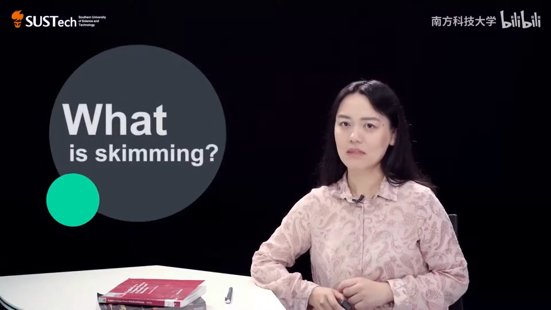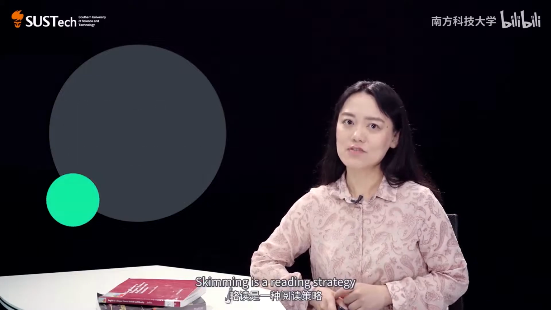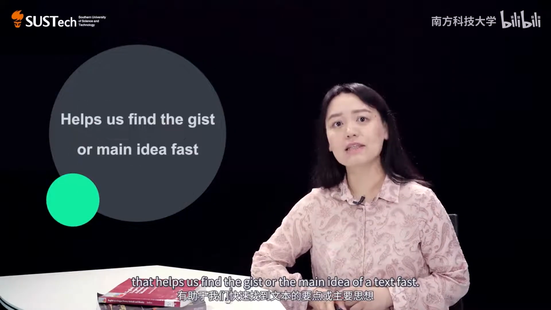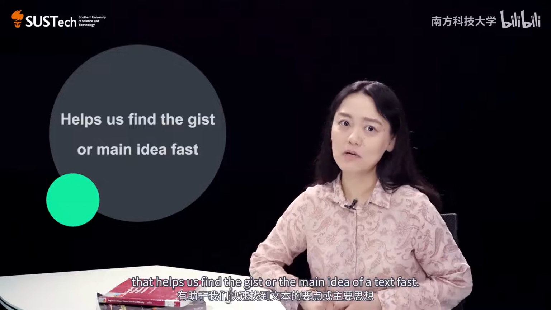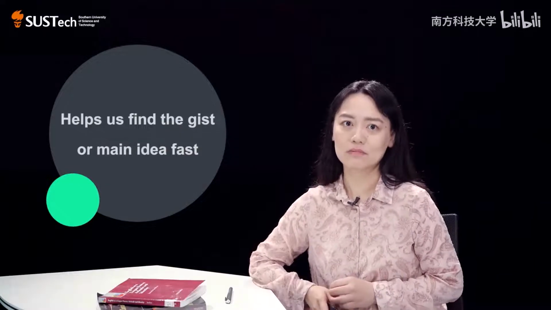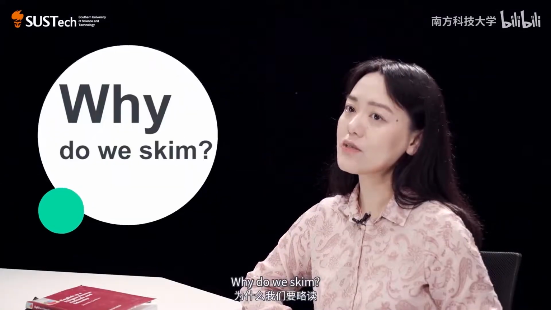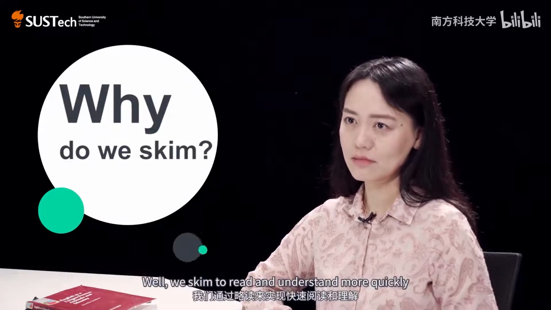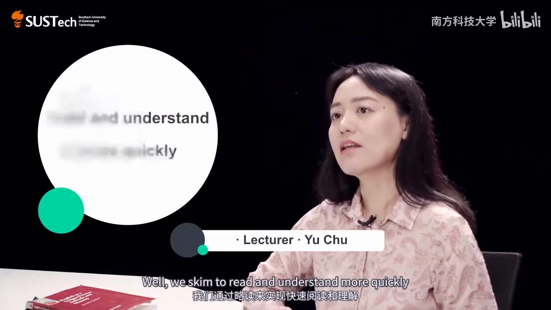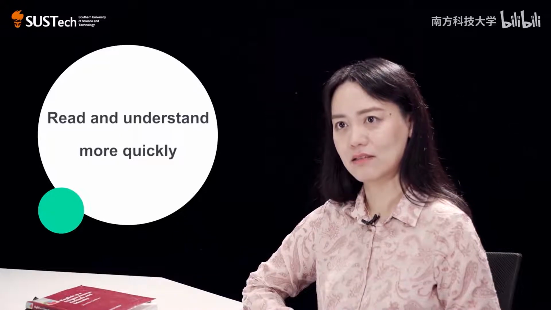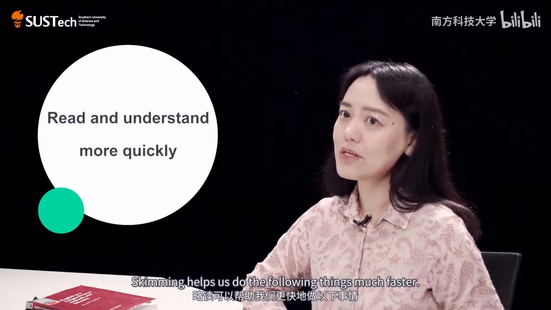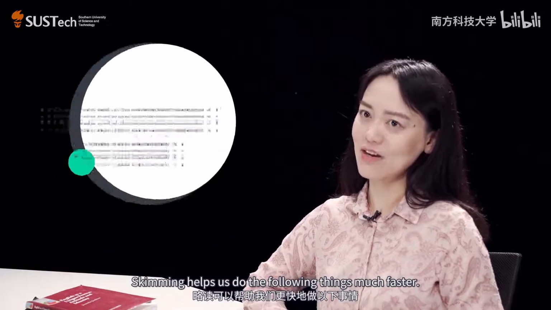What is skimming? Skimming is a reading strategy that helps us find the gist or the main idea of the text fast. And why do we skim? Well, we skim to read and understand more quickly. Skimming helps us do the following things much faster.